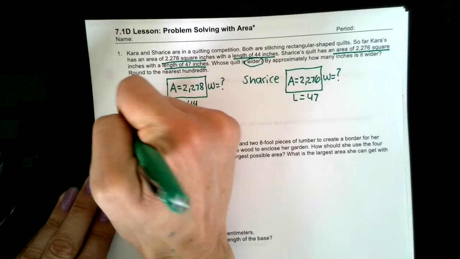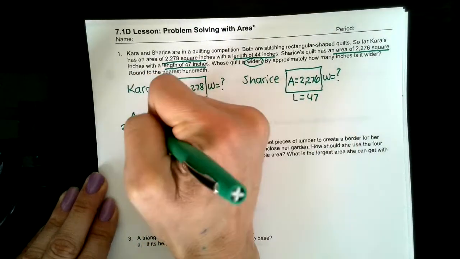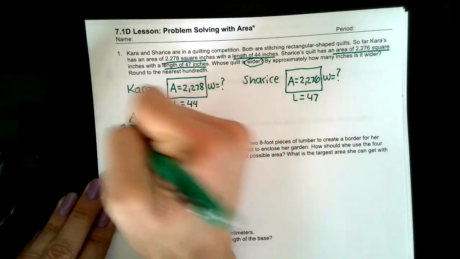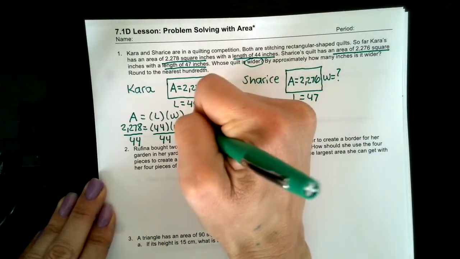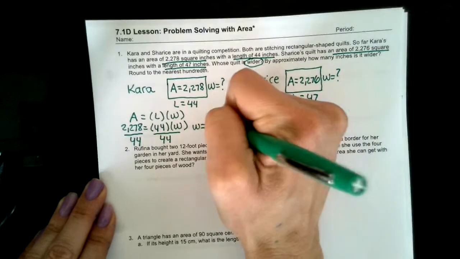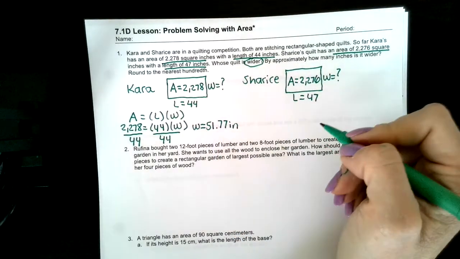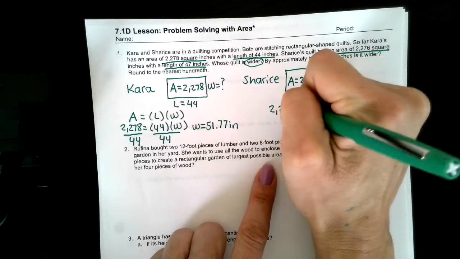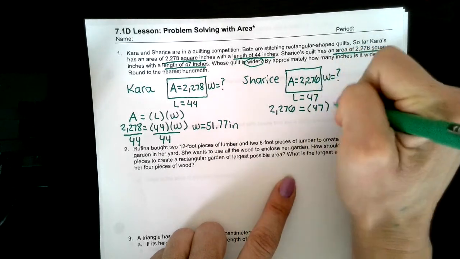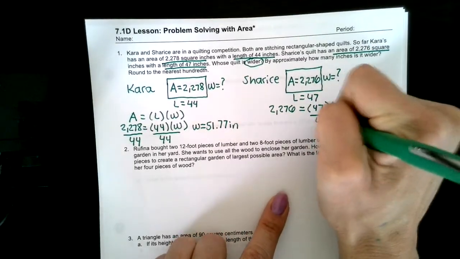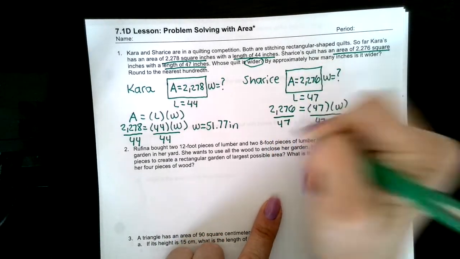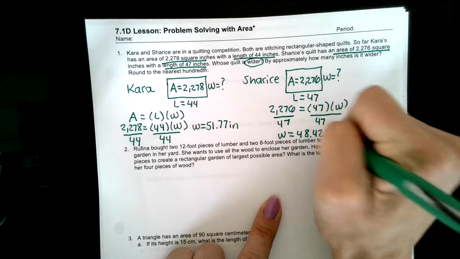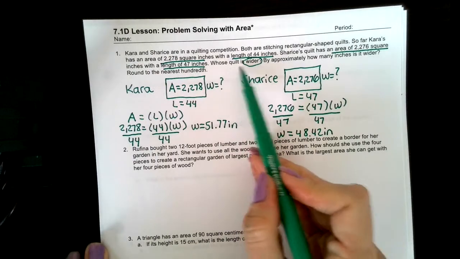So I'm going to plug in the area for Kara's rectangular quilt and her length, and I'm going to solve for width by isolating my variable and dividing both sides of my equation by 44. So that's going to give me a value of 51.77 inches for Kara's width. So for Charisse's width, I'm going to use the same formula, but I'm going to plug in her values for her area and her length. And I'm going to solve for width by isolating the variable, dividing both sides of my equation by 47. And I get that her width is 48.42 inches.